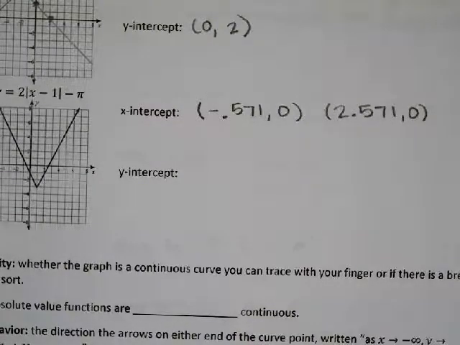Yeah, I always write 3 decimal places just out of habit. I'm going to do 3 decimals unless they say otherwise. That's just a good habit to get into.